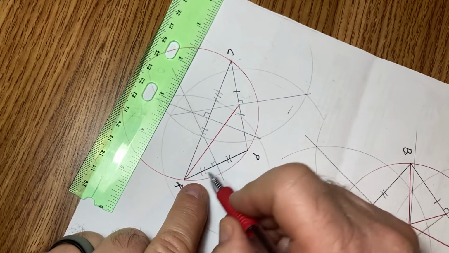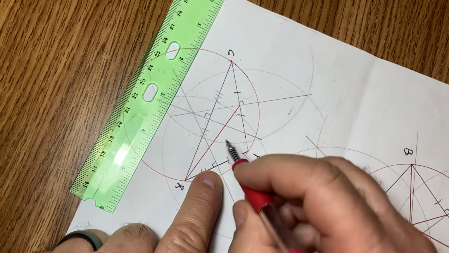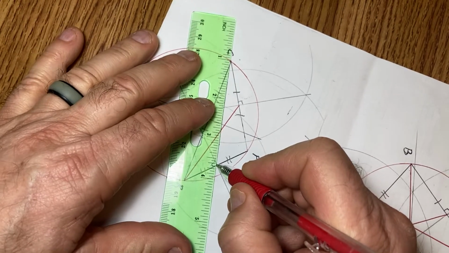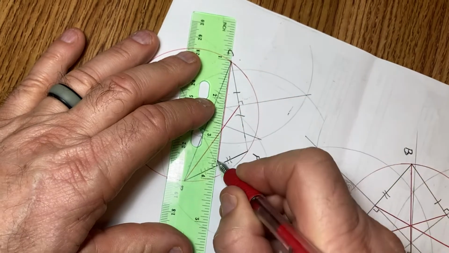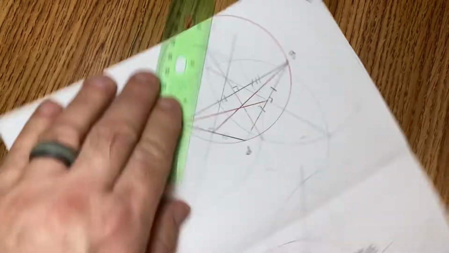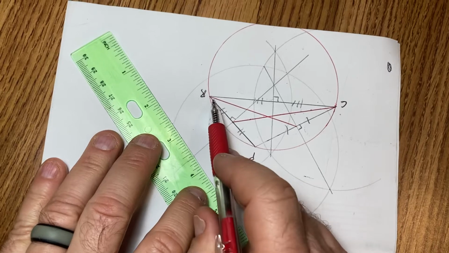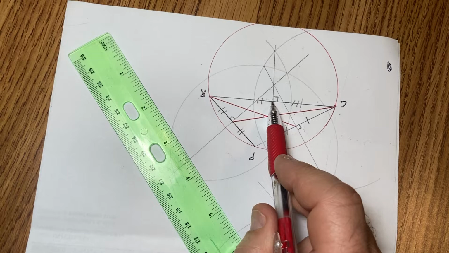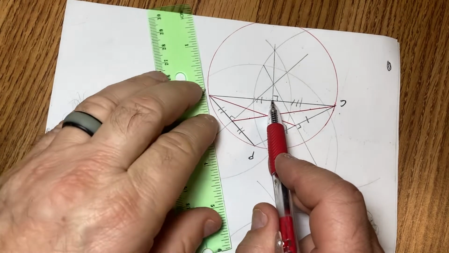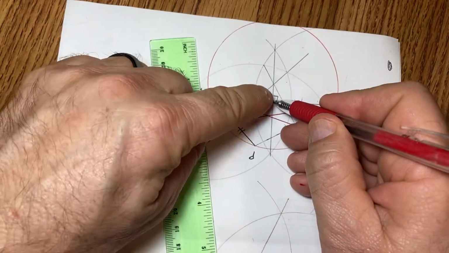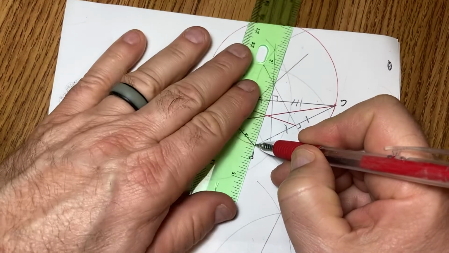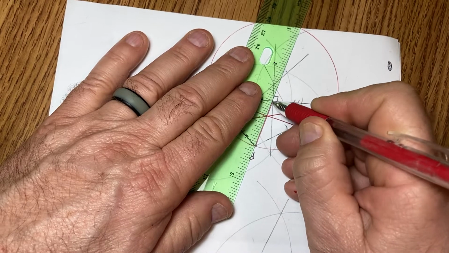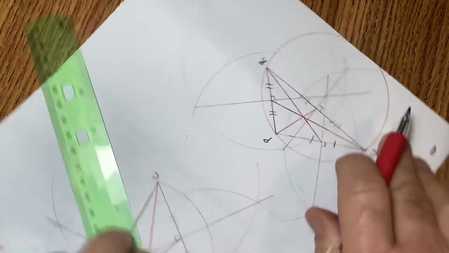For this side, the midpoint is right there. It's the midpoint of that side. Construct a line segment to the opposite vertex right there. And then for this last side right here, the midpoint of that side is right there, obtained by constructing the perpendicular bisector. Here's your midpoint, draw a line segment to the opposite vertex. So we got 3 medians.